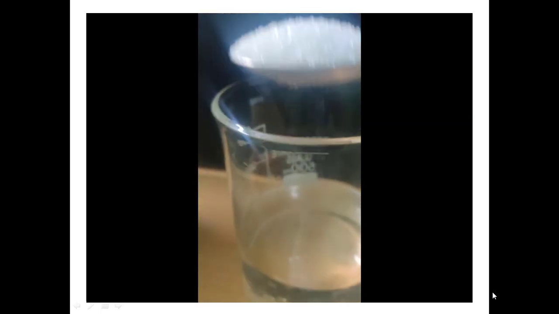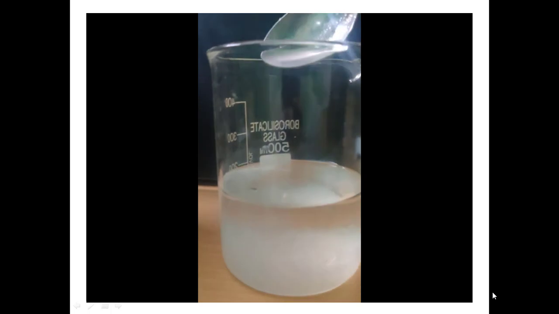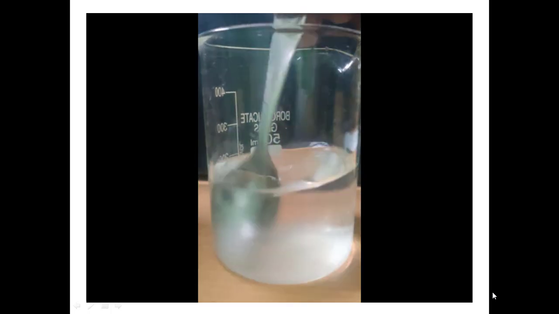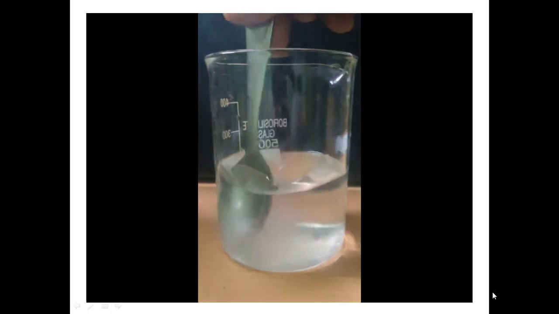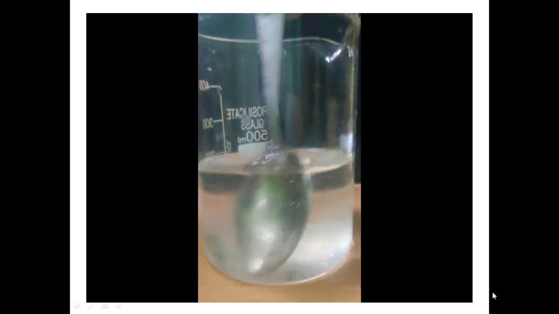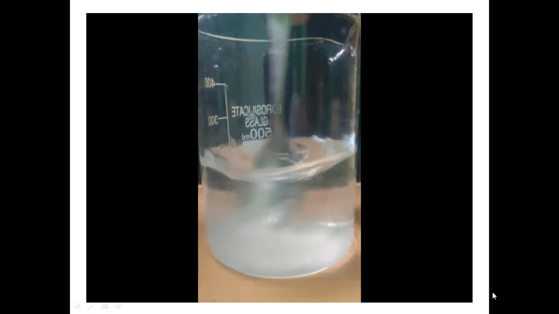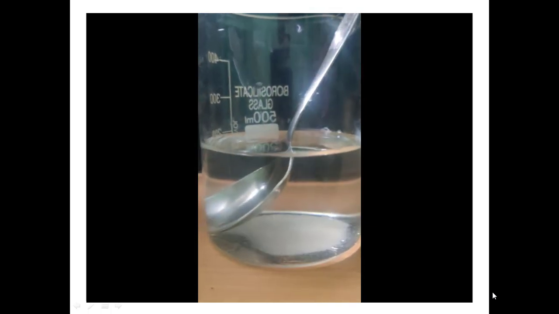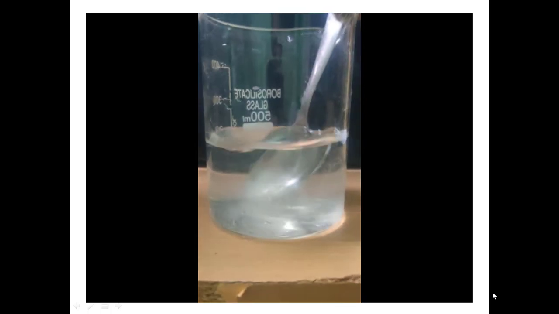This is how I am adding sugar. This is how I am stirring the water with sugar crystals. We can see the sugar slowly dissolving in the water. Stirring again, the sugar crystals will dissolve in the water.